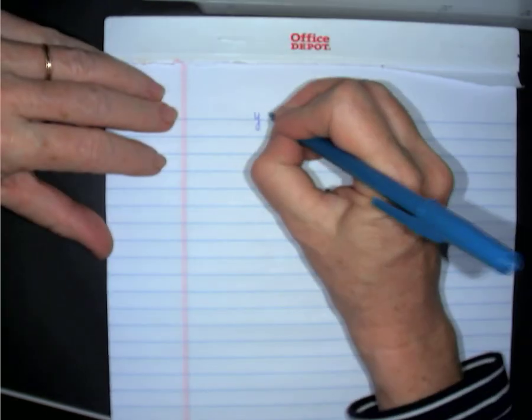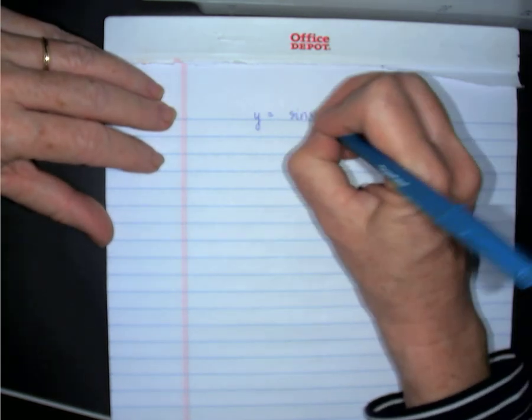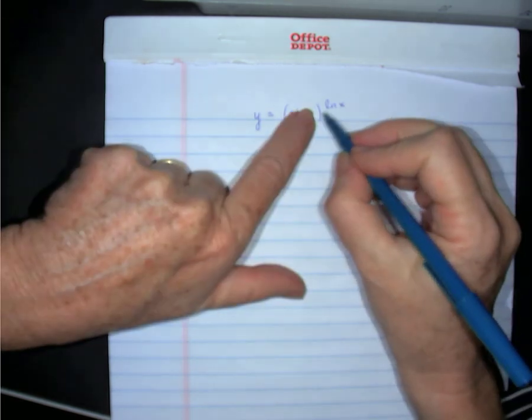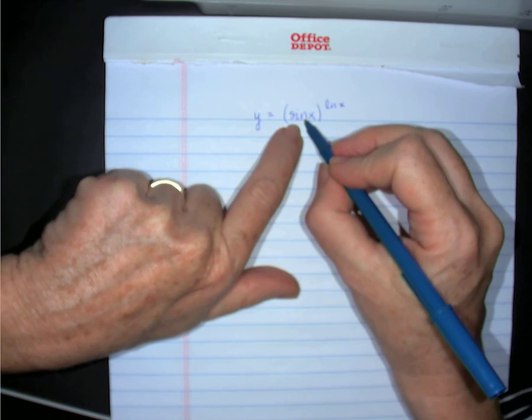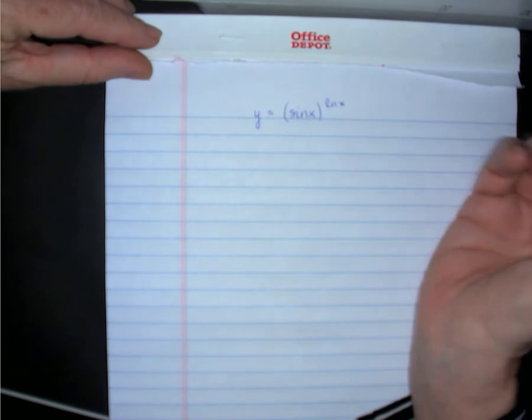Suppose your function is something like this. y is equal to sine x raised to the power of ln x. And this is a conundrum because you can't use the rule for exponential functions because that's not a constant. You can't use the power rule because ln x isn't a power. So the only way to handle this is to use logarithmic differentiation.